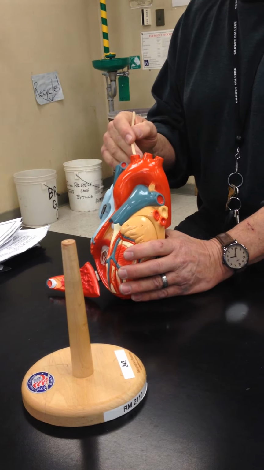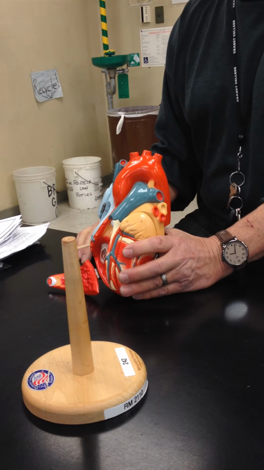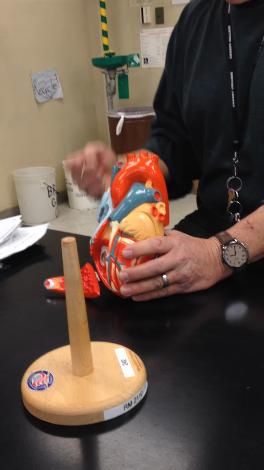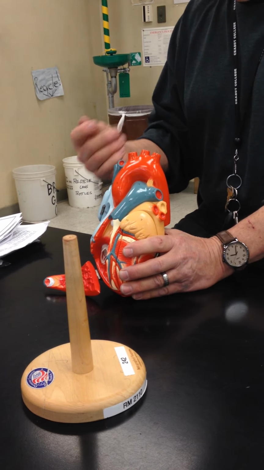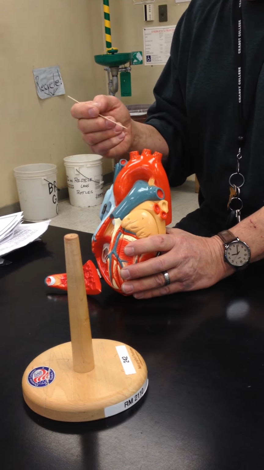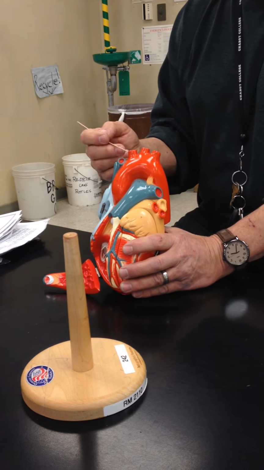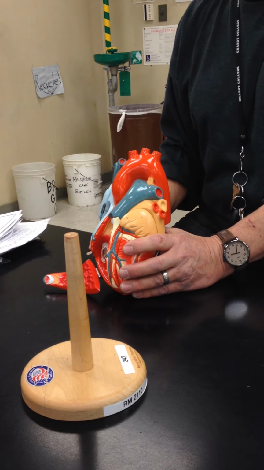This one on the right side is a trunk, and it's called the brachiocephalic trunk, which means arm, head, trunk. So the brachiocephalic is going to branch off, and it's going to go subclavian, the right-hand side, and it's going to go carotid into the right side of the brain.